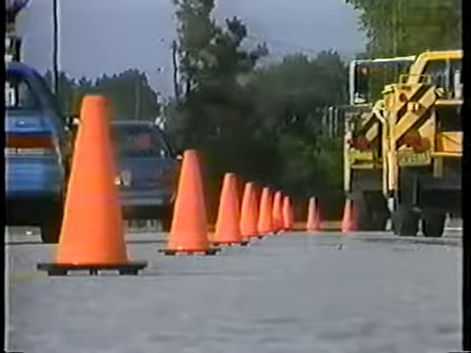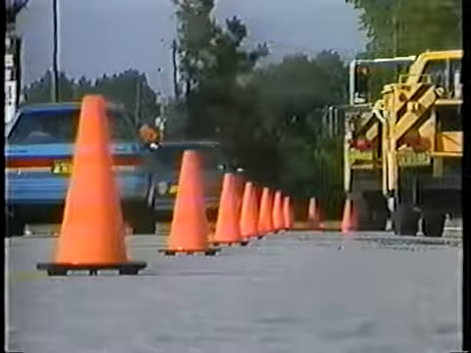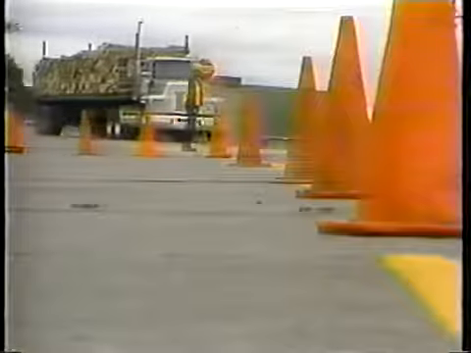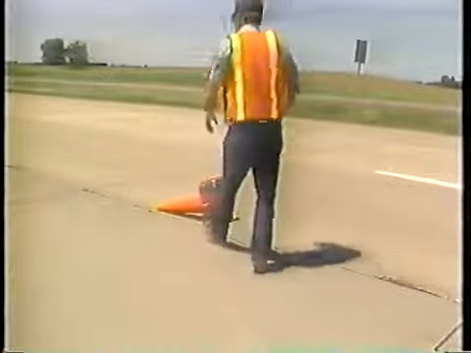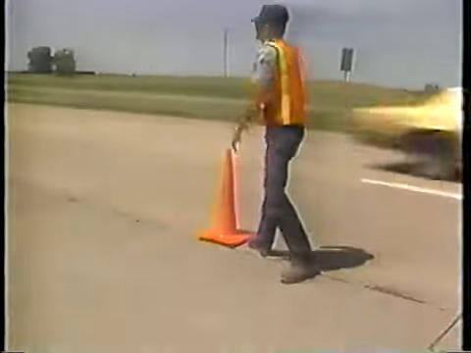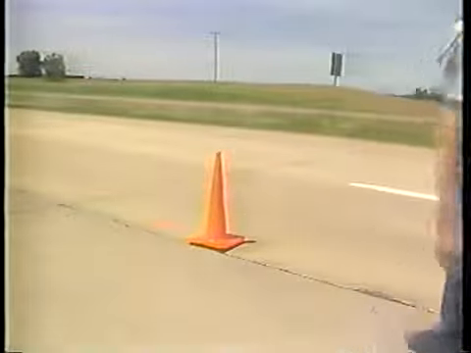Using cones can have disadvantages because drivers have less respect for them, and cones can be easily displaced or knocked over unless properly ballasted. Now, when cones are used, they should be checked periodically, and those that have either been displaced or knocked over should be reset.